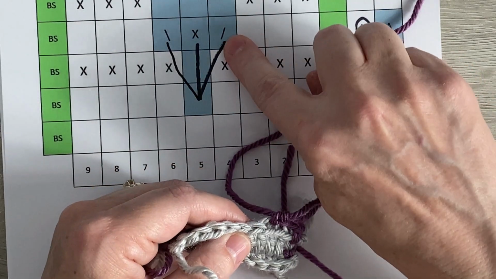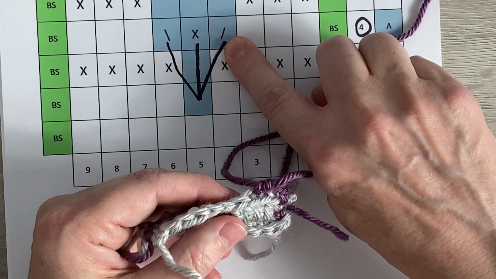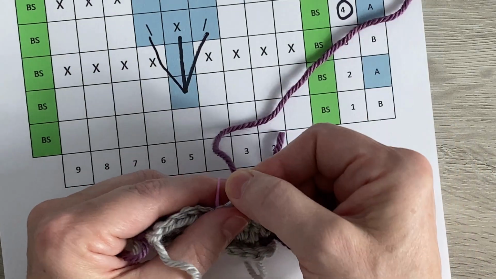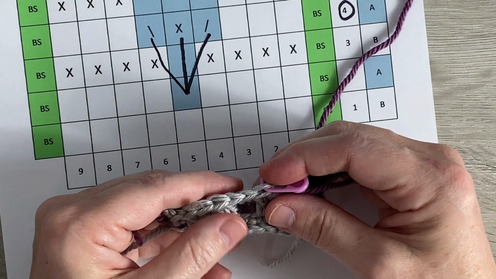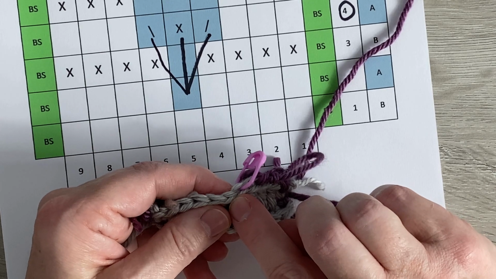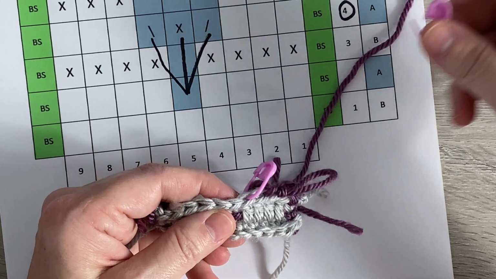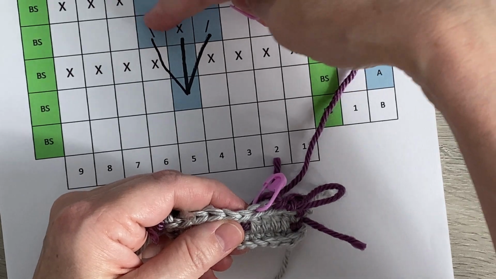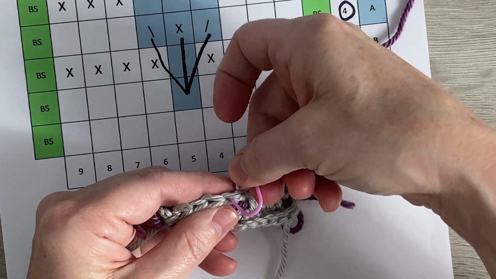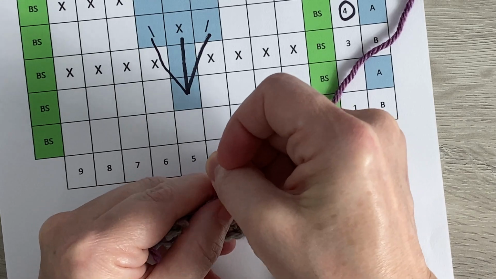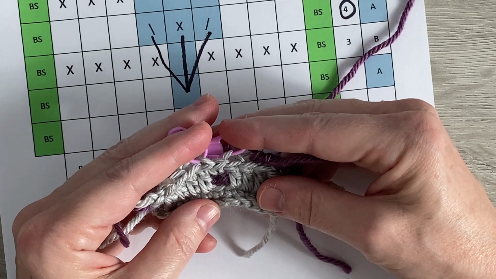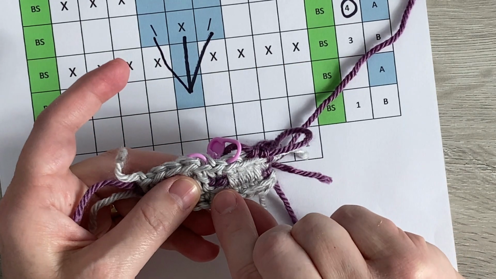And I'm up to my first angled DC1L, so I'm going to put my stitch marker in that origin stitch. Then I have a regular double crochet from this next stitch, and then I have an angled DC1R following that, which is this next stitch. Here goes the stitch marker for that origin stitch. And then all 3 of these stitches will work into the same loop.